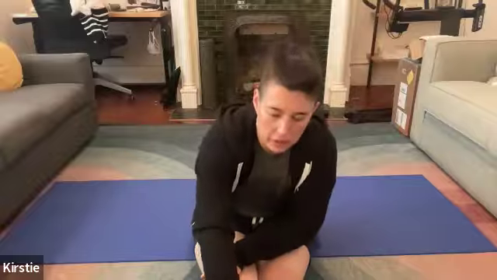Modifying any of this as you need. After your 10 total reps, you have 10 per side, tall kneeling.